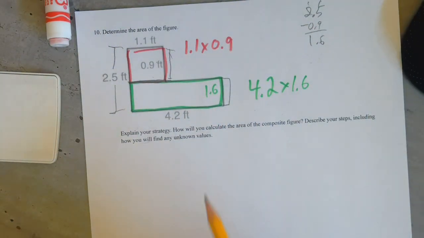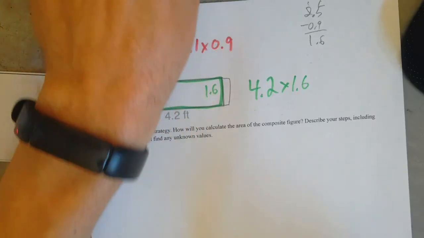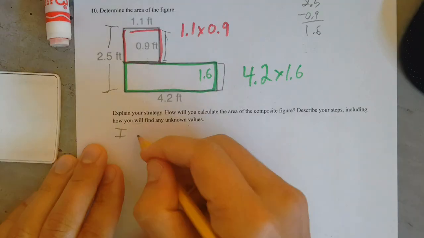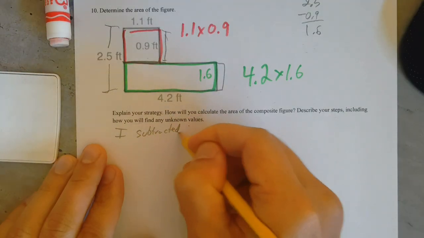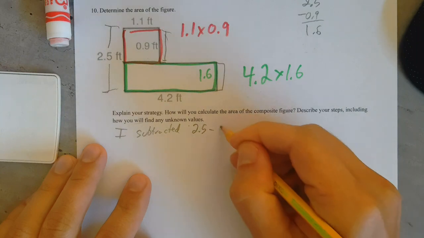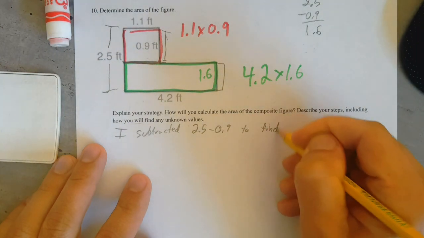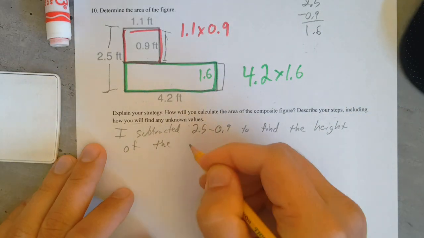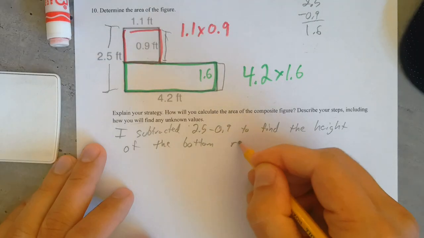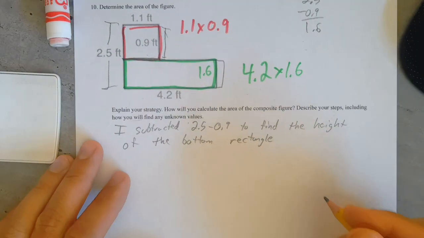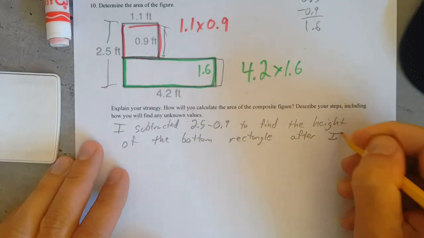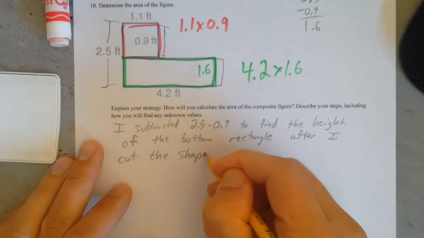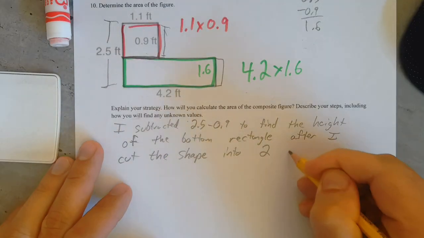Okay, so if I do those, it says explain your strategy. How will you calculate the area of the composite figure? Describe your steps, including how you will find any unknown values. So I can say I subtracted 2.5 minus 0.9 to find the height of the bottom rectangle after I cut the shape into two rectangles.